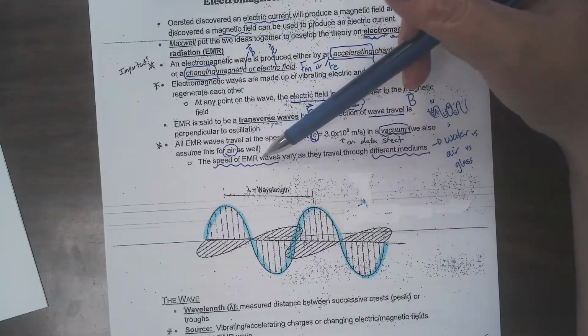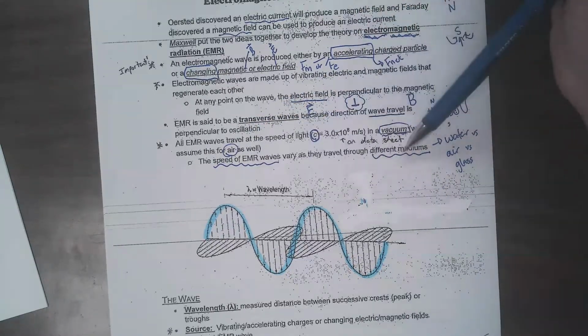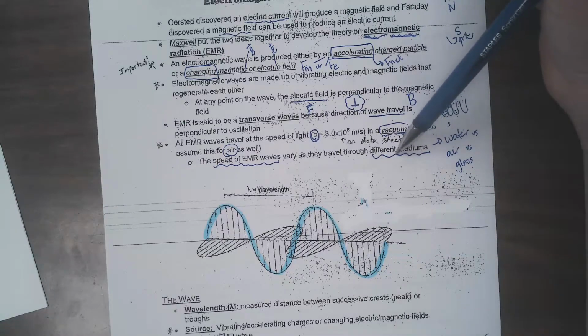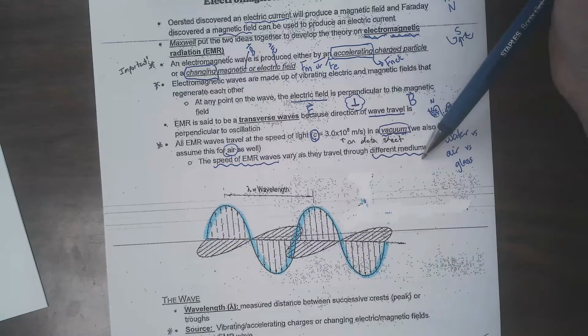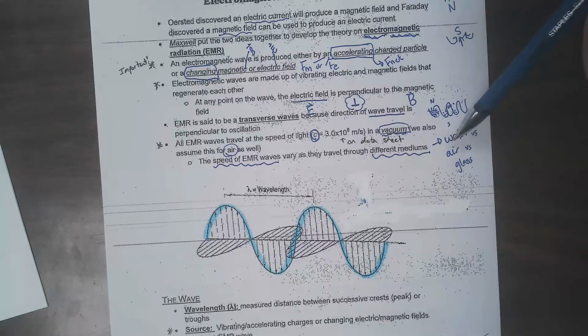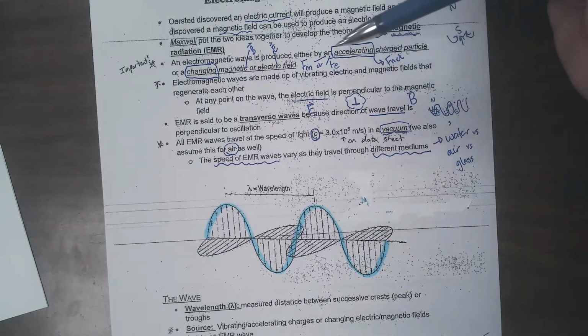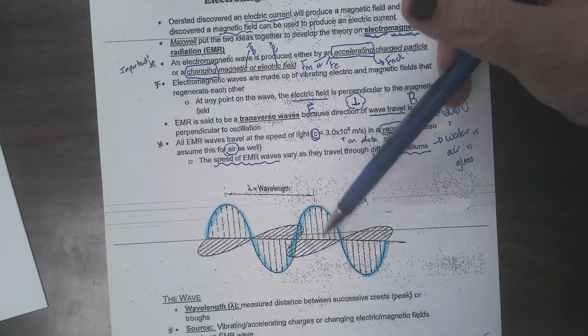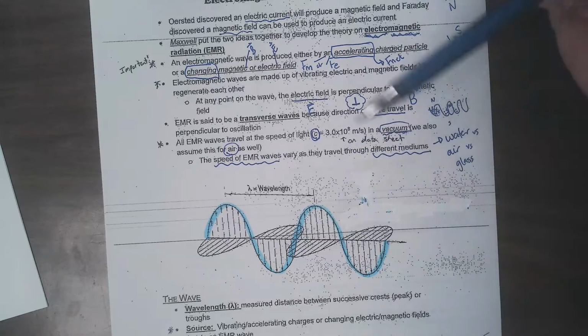The speed of EMR waves varies as they go through different mediums. And mediums is just different things, like water or glass or air. And so what we're going to look at is this whole idea of it being a transverse wave.